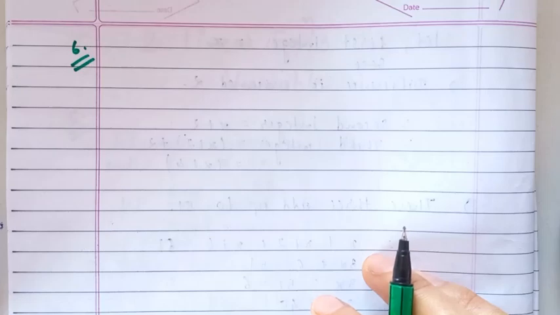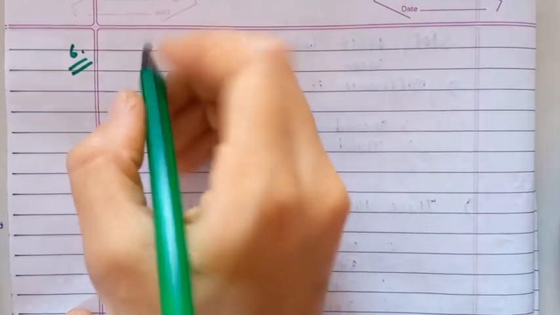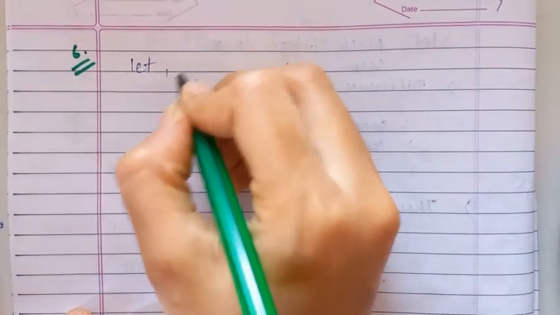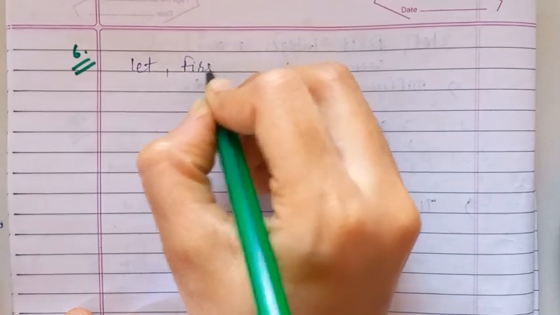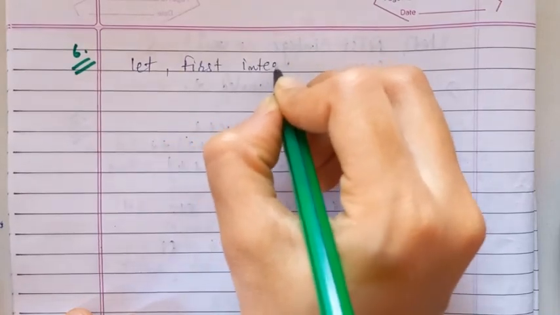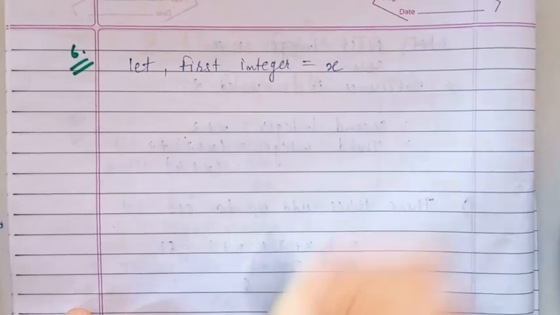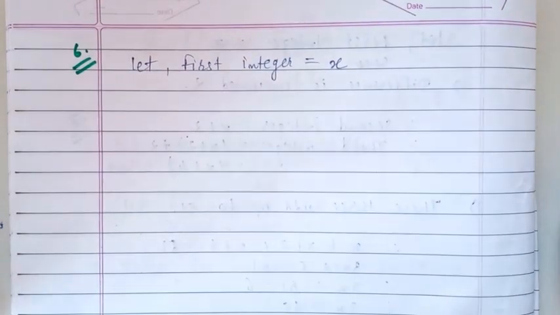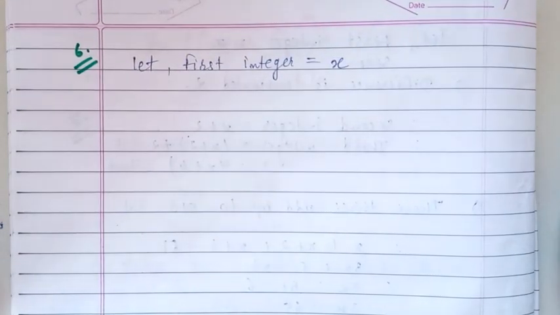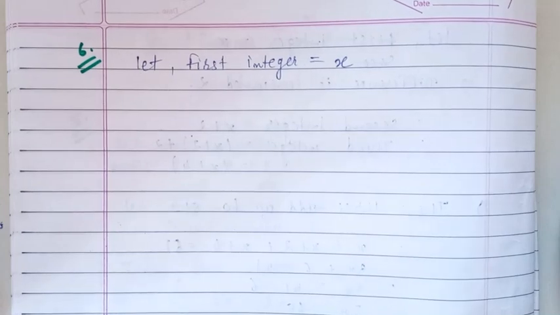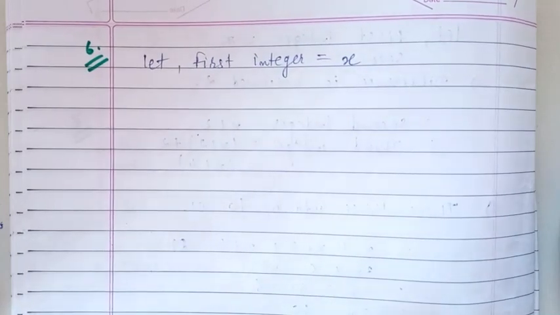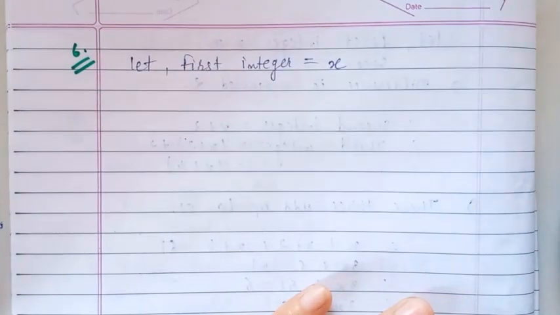So we assume that first integer is equal to x, and I gave the example of 3 consecutive integers: 4, 5, 6. So you can see the difference between 4 and 5, 5 and 6 is 1.